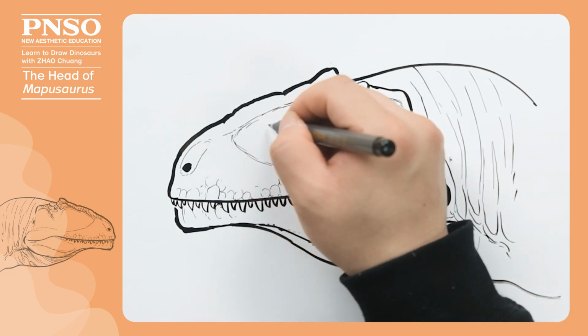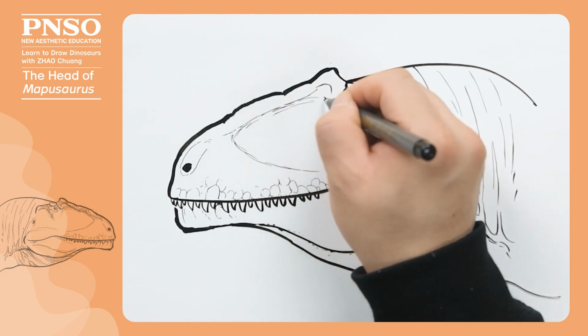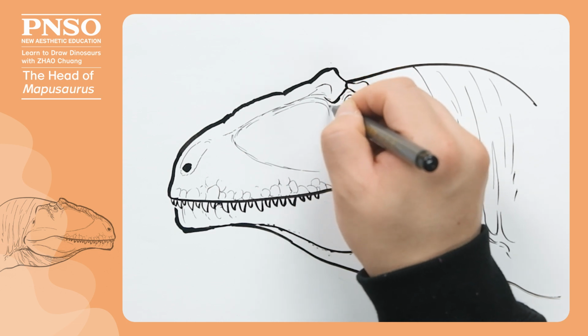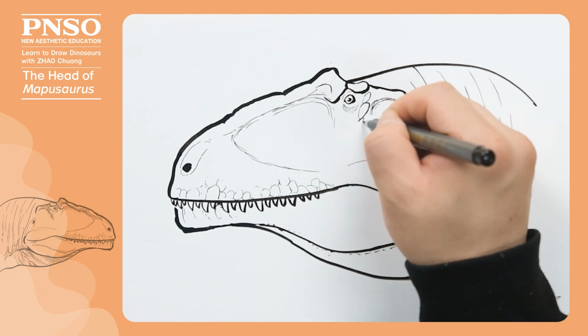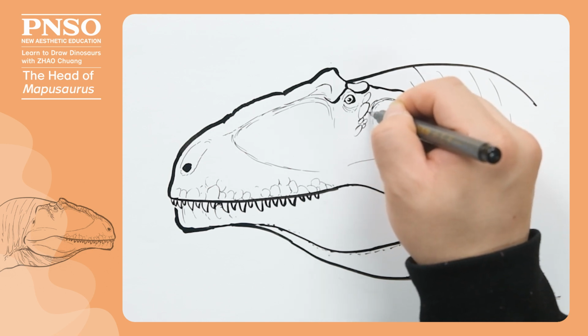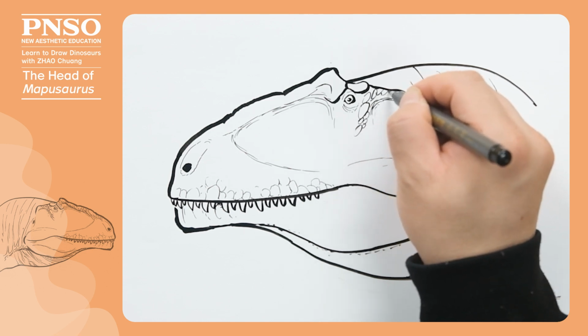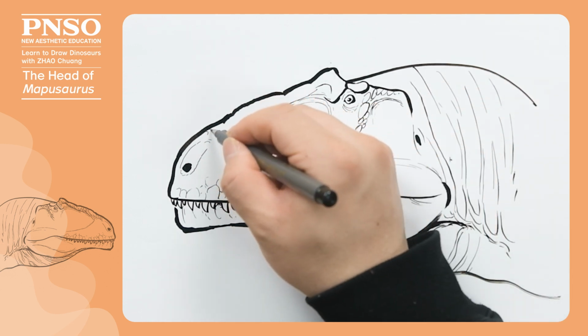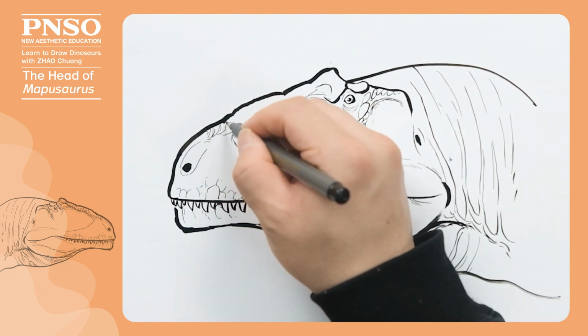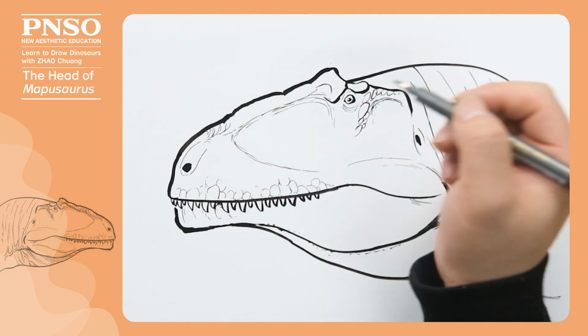Draw some folds on the anteorbital fenestra. Draw some large scales behind the eyes. Draw some lines on the ridges of the nose to represent the rough structure.